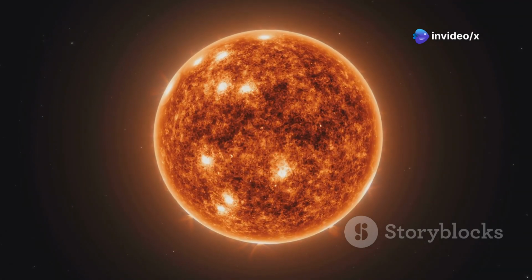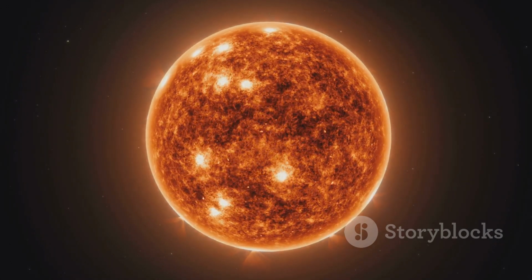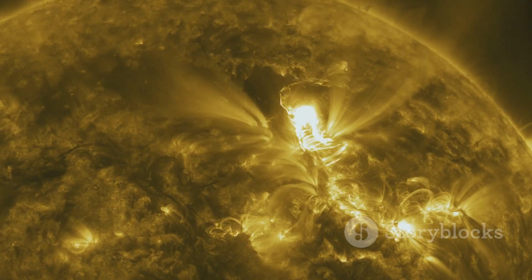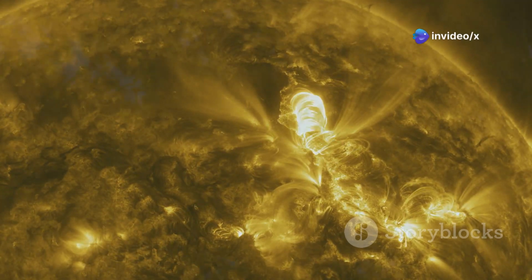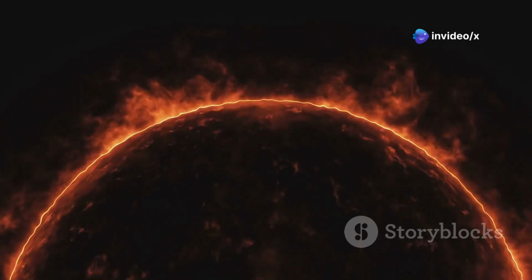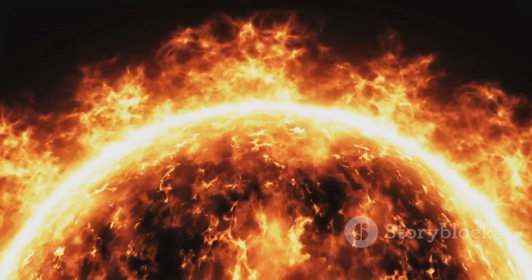These winds can shape the star's surroundings, carving out regions of space and affecting the formation of new stars. Magnetic fields like those found on our Sun also play a role, channeling and accelerating these charged particles into space. The Sun's magnetic field is a dynamic force, constantly changing and influencing the solar wind.